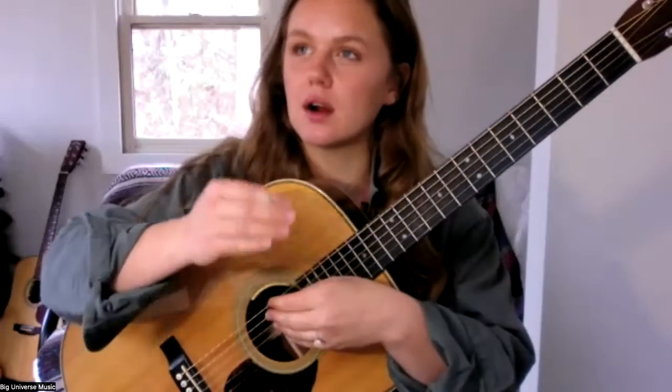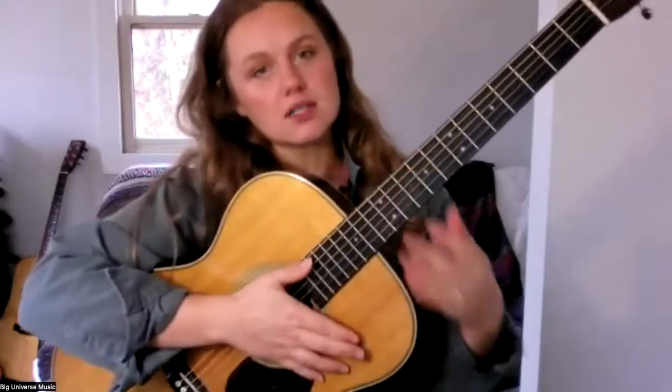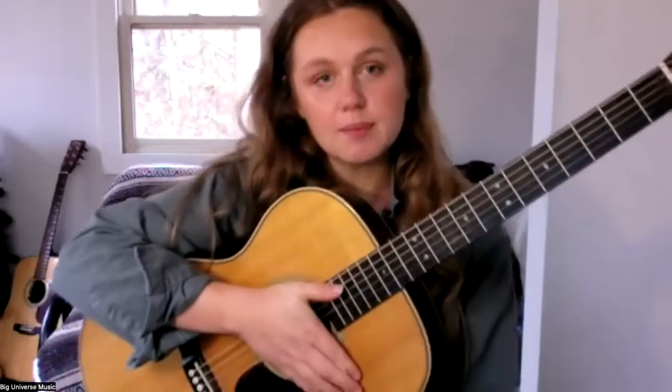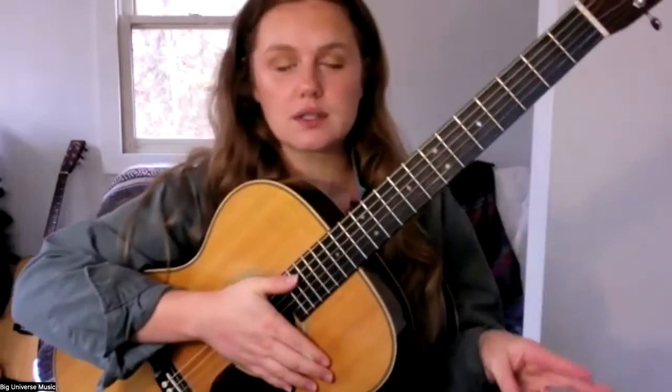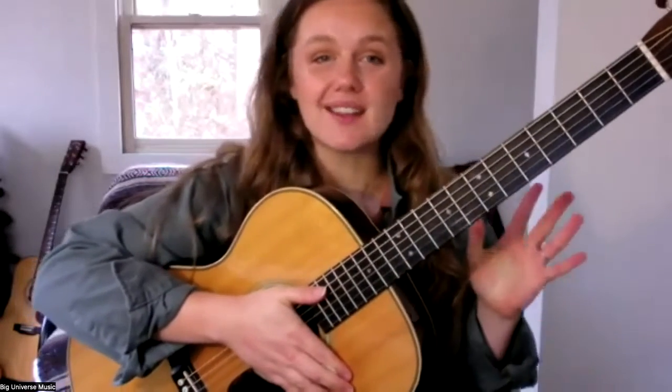The measures are written down, divided by what we call bar lines. So that's where we can also see the word bars. 12 bars of music. The bars are divided between 3 different chords. We call them the 1 chord, the 4 chord, and the 5 chord.